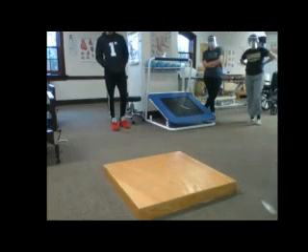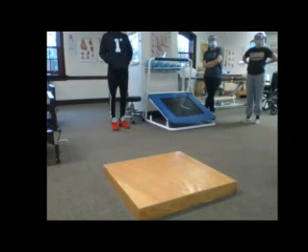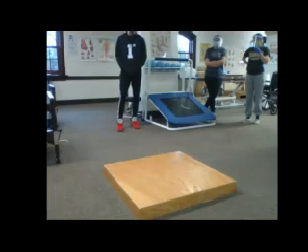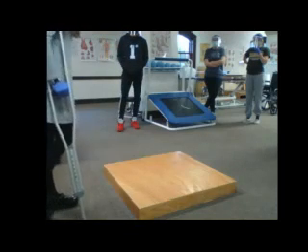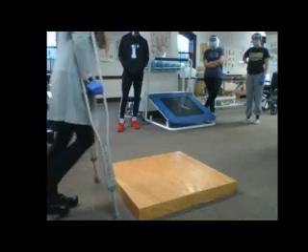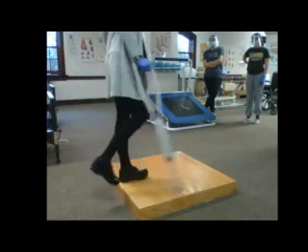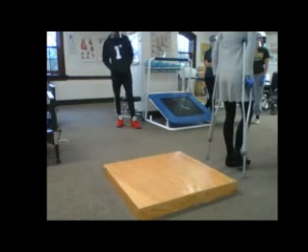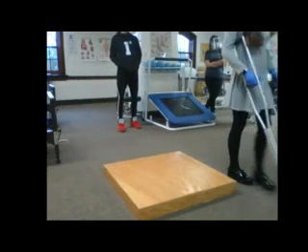And the same thing would be true with crutches as it is with the regular step. So the crutches would stay down, foot goes up, crutches come up. Crutches go down, foot comes down, and you move on. Okay?